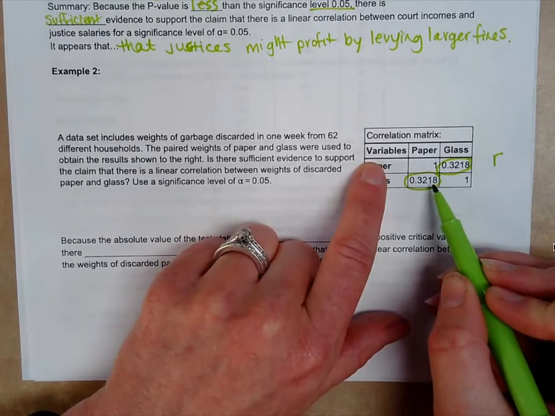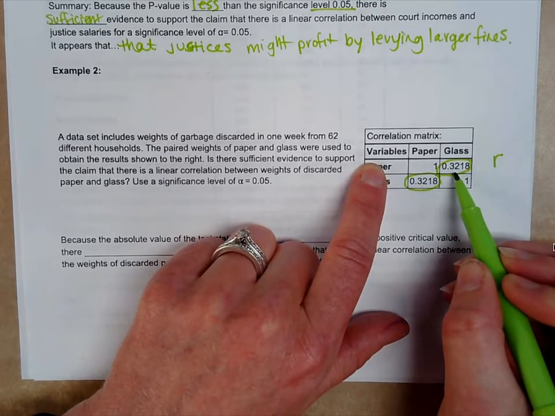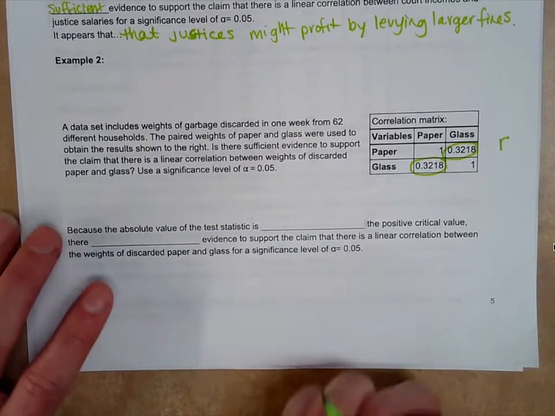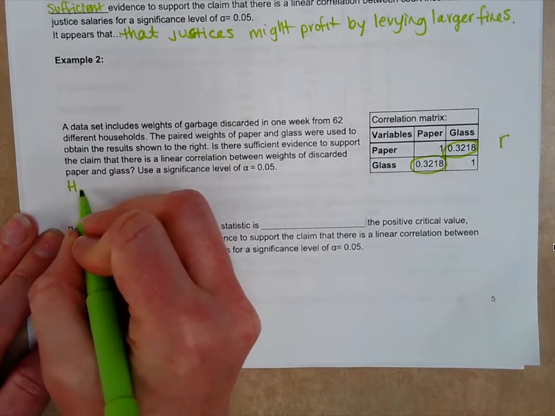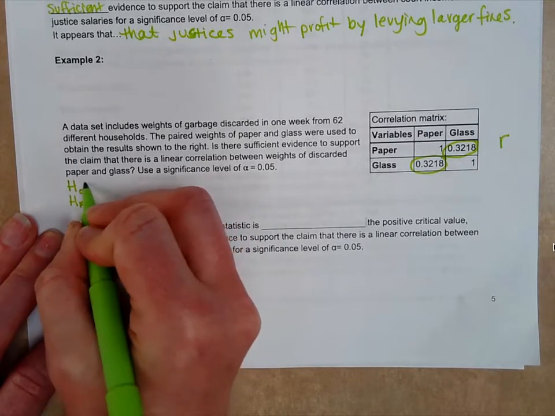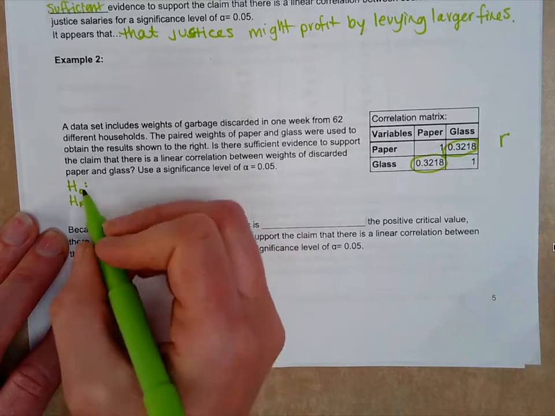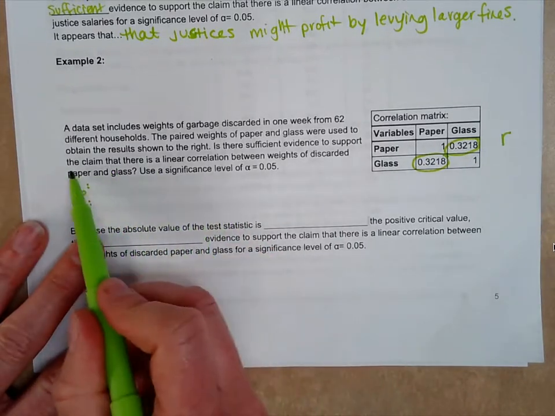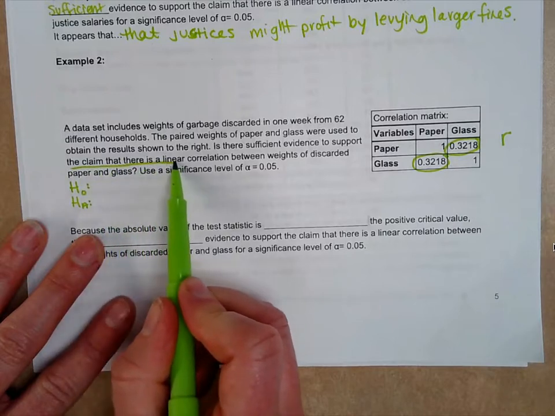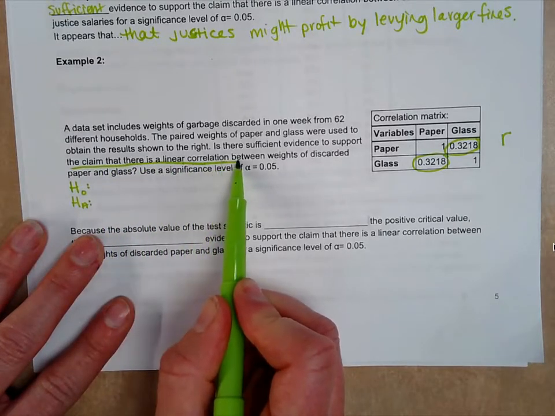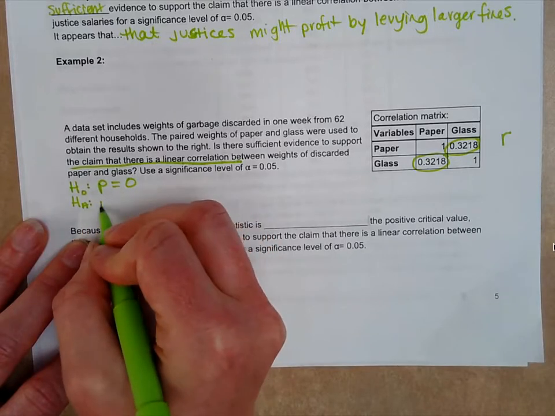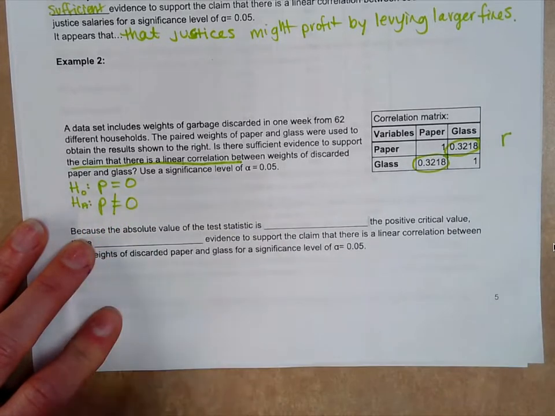The correlation between paper and glass is 0.312, and it doesn't matter which one you use as X and which one you use as Y, you still have the same correlation. So let's write the null and alternative hypothesis. It's going to be a two-tailed test because we want to see if there's enough evidence to support a linear correlation. So equals 0 and does not equal 0.